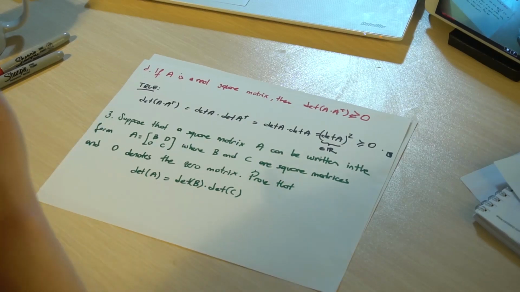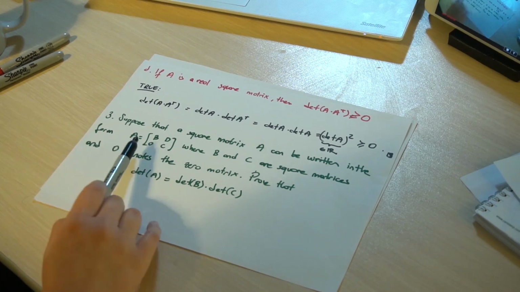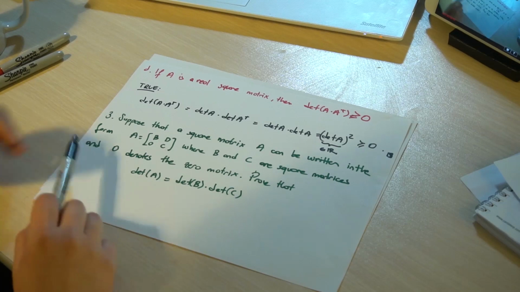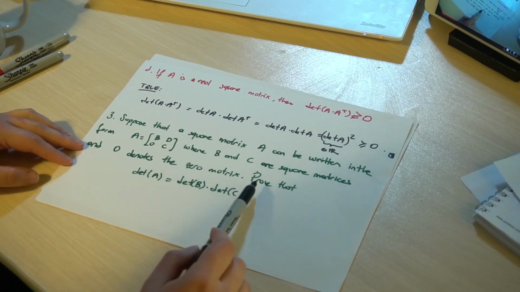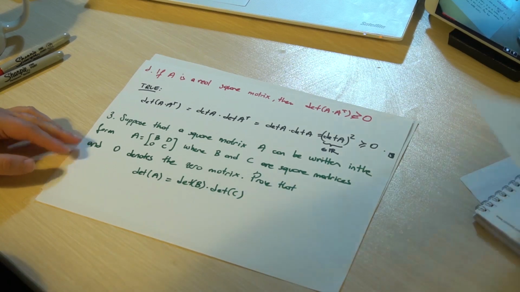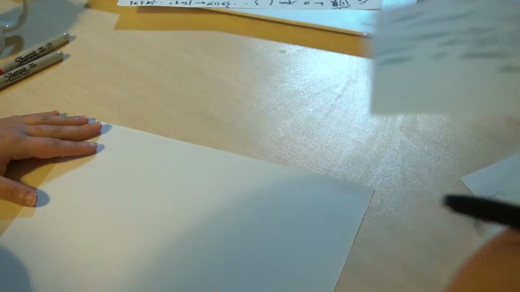Let's start to solve the third question. Suppose that a square matrix A can be written in the form A equals [B, D; 0, C], where B and C are square matrices, and 0 denotes the zero matrix. Prove that the determinant of A is equal to the determinant of B times the determinant of C. Let's try to solve this question.